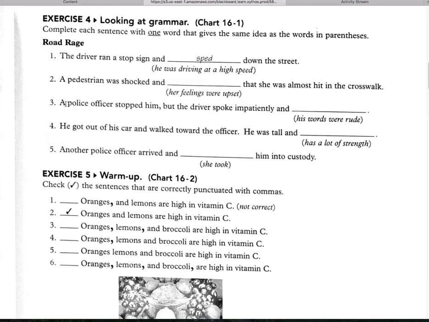Okay, let's look at number 3. A police officer stopped him, but the driver spoke impatiently and his words were rude. So here, you're going to look at impatiently.